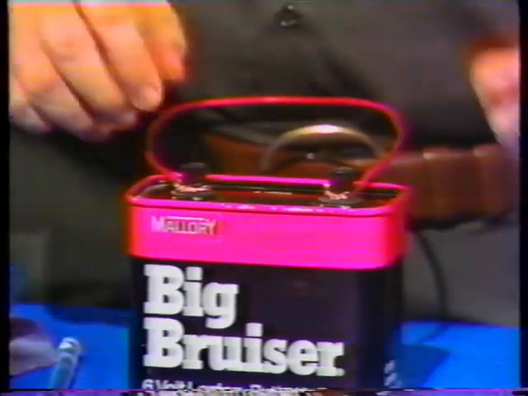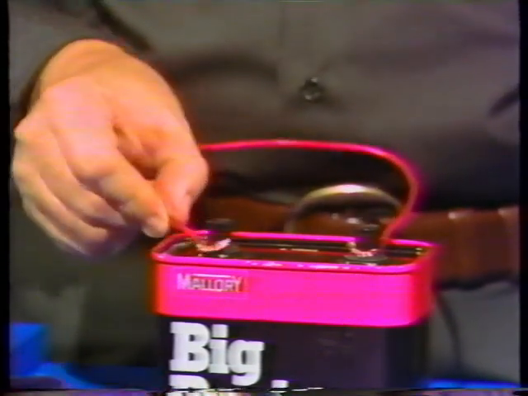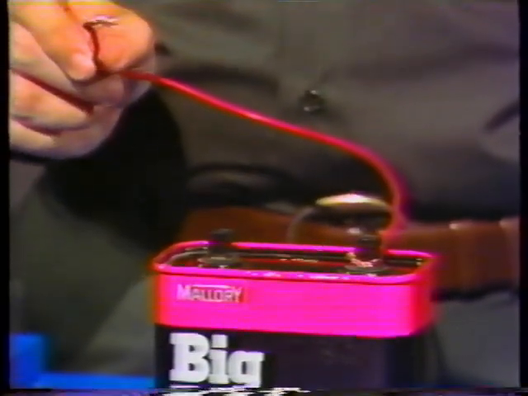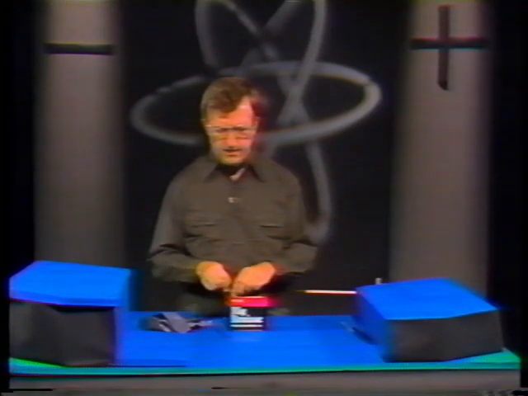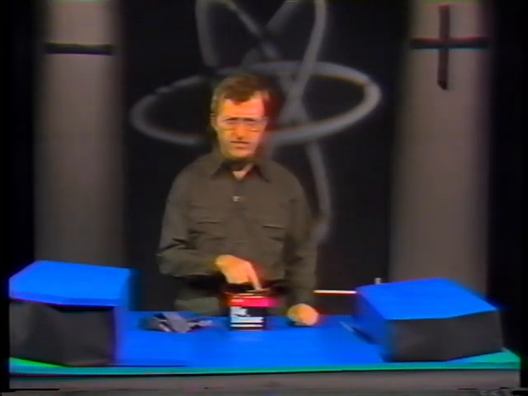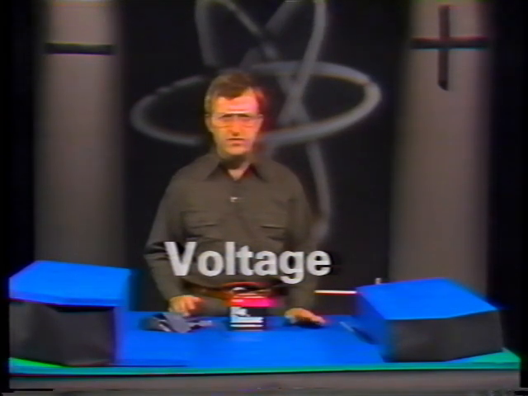But if I disconnect this wire, I interrupt the circuit, and the electron flow stops. Electron flow cannot begin again until I close the circuit. An interrupted circuit is called an open circuit. A complete circuit, then, is the path beginning at the negative terminal and ending at the positive terminal of this battery. The potential difference between the negative and positive charges of the battery is called the voltage. Voltage is necessary in order for current to flow in the circuit.